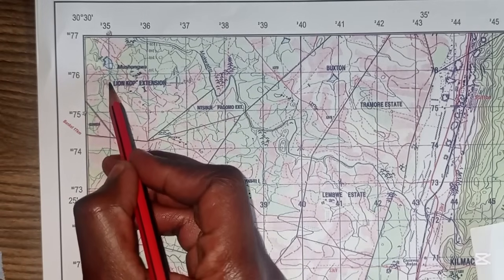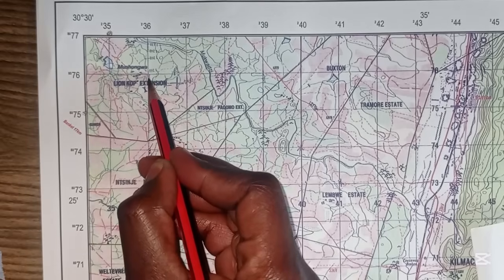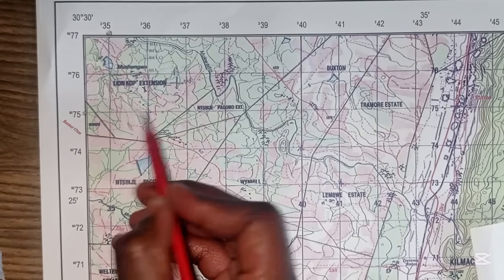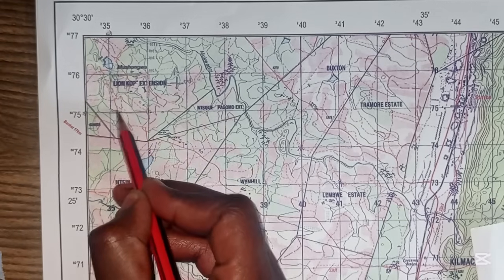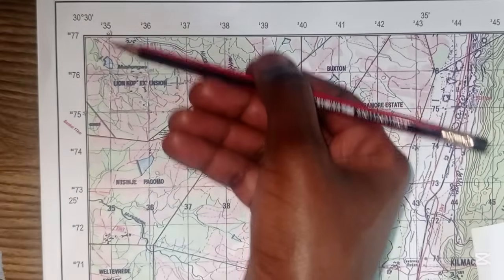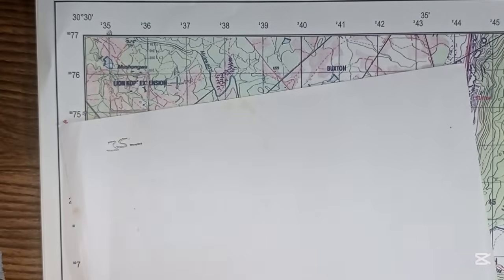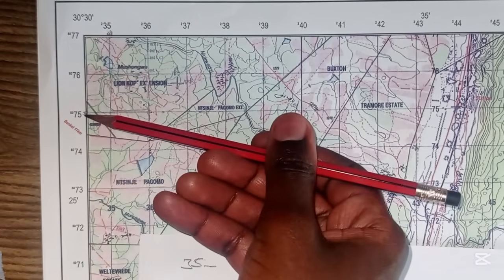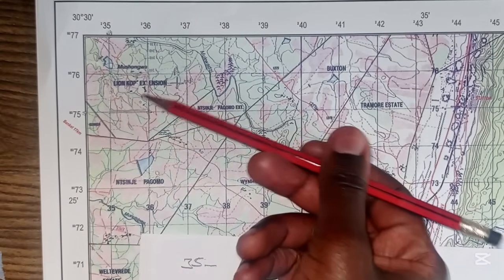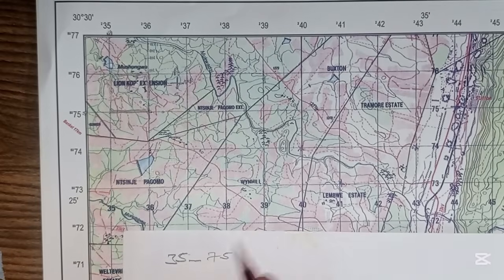So the deep tank is in this particular grid. According to our map, the easting is 35, so you write your easting as 35. You leave space for the specific easting, then you write the northing. According to the map, the northing is 75 for this particular grid. So you write 75, then you leave space for the specific northing.